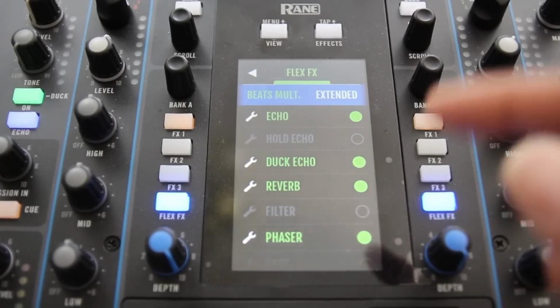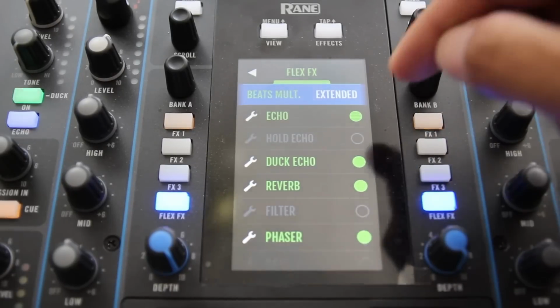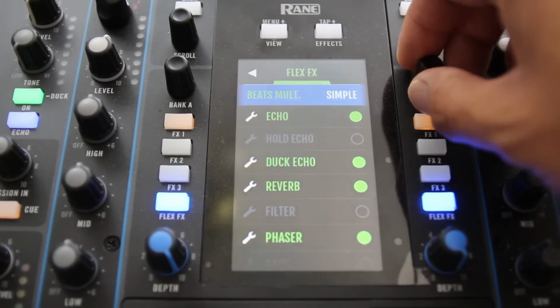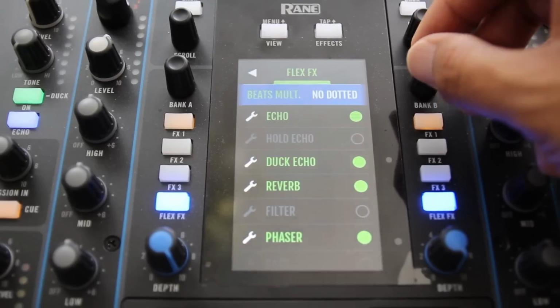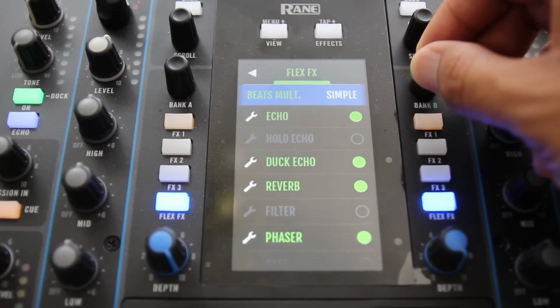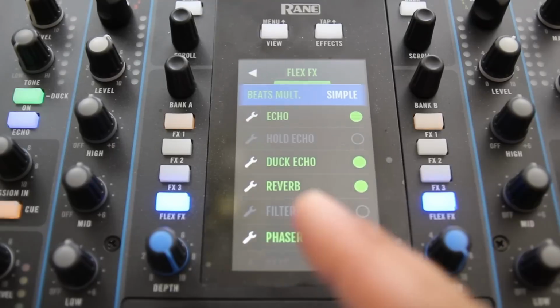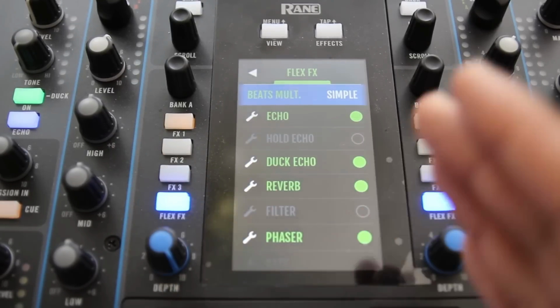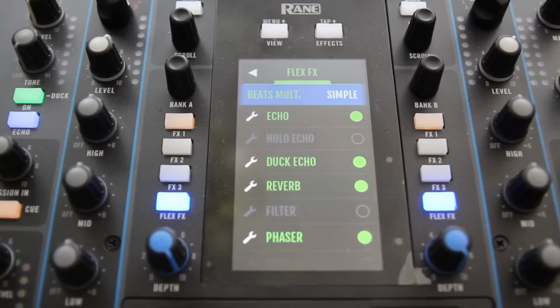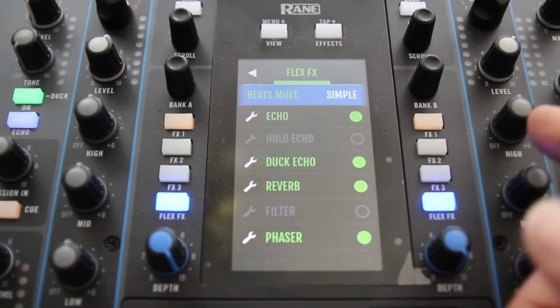But a lot of DJs, myself included, really don't use the triplet settings. So they've now added the ability to remove those by going to simple. And there's even more where you get no dotted and no triplet as well, so you can take out just some of them. But I'm going to be keeping mine at simple, so I just have 16th, 8th beat, half beat, quarter beat, full beat, 2, 3, 4, etc., without having to skip through those extra settings to get over those triplets.